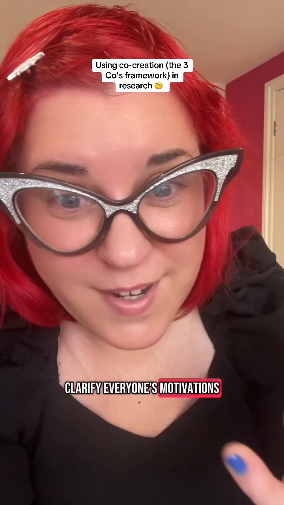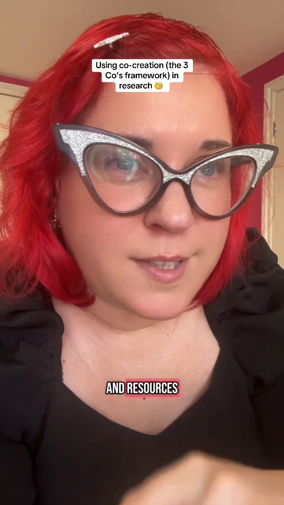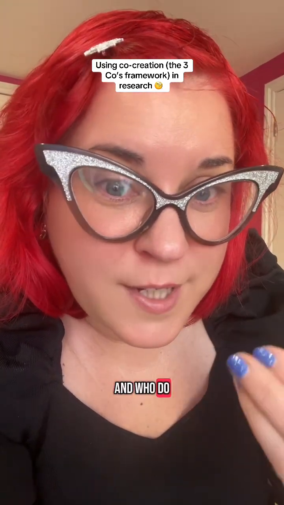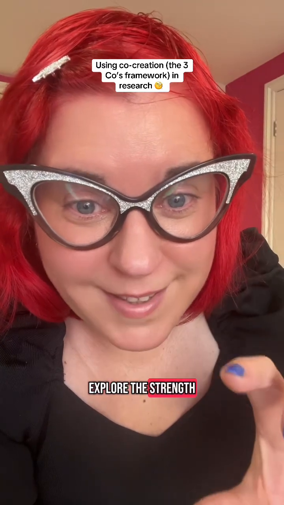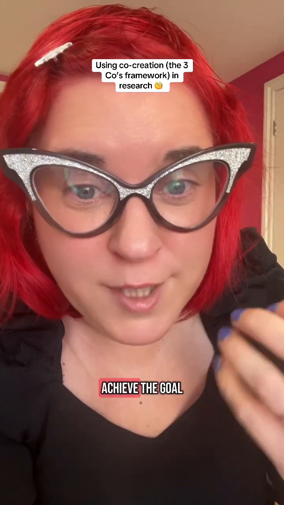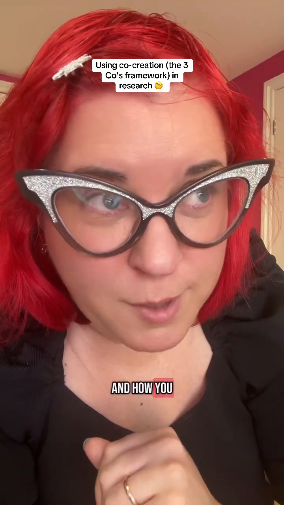Clarify everyone's motivations and maybe do some icebreaker activities. You identify needs and resources. What are you going to need to make this happen, whatever it is you're thinking about, and who do you need to do it? Explore the strengths that each person brings to the table and what they can do to help the group achieve the goal. Of course, there's always going to be challenges. Identify those too and how you might overcome them.